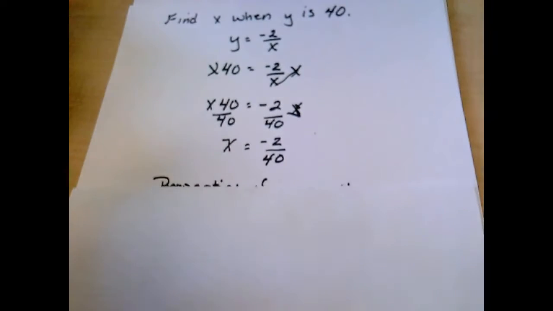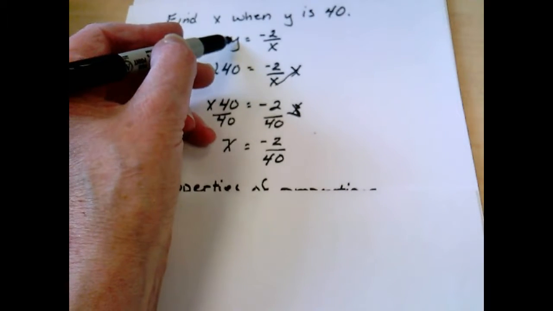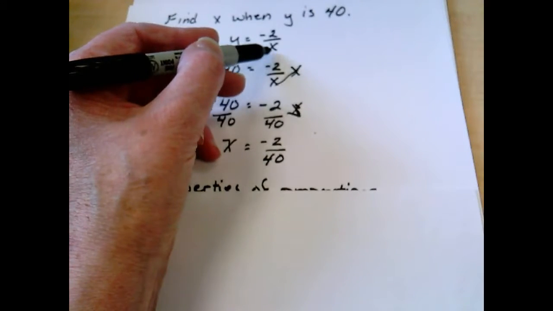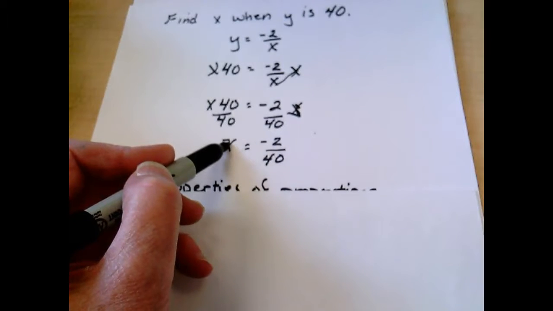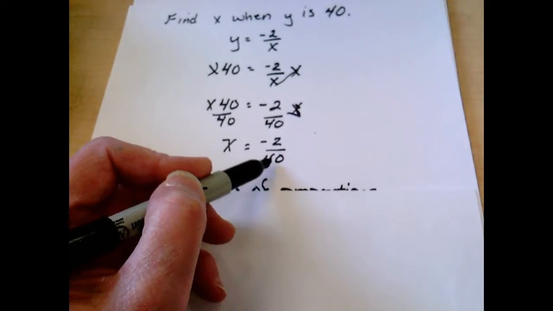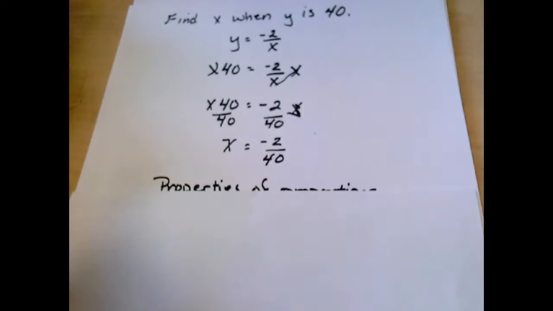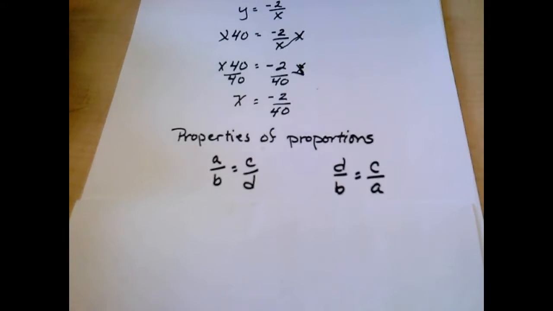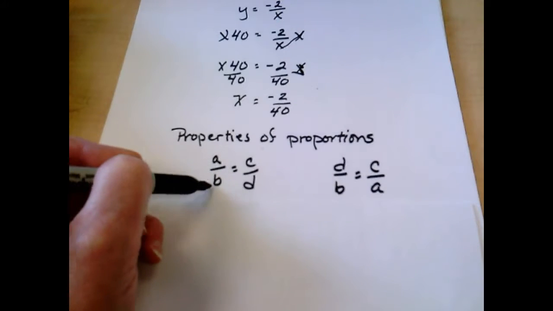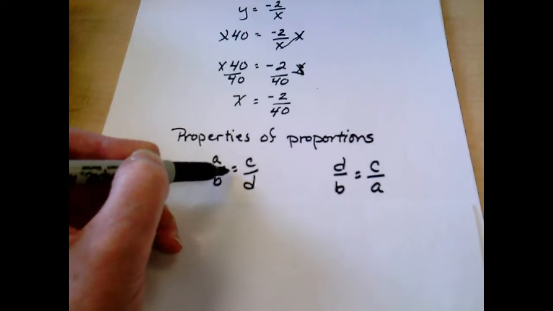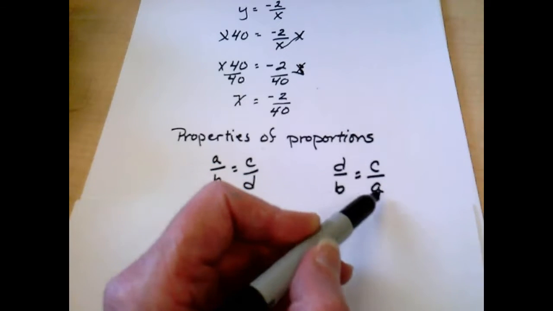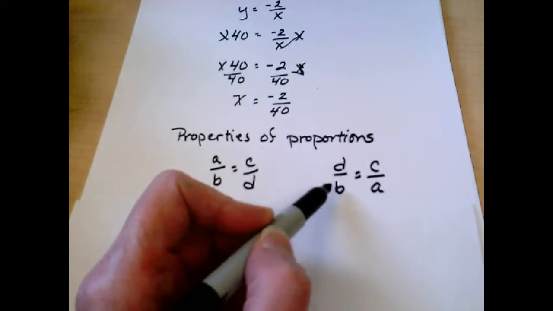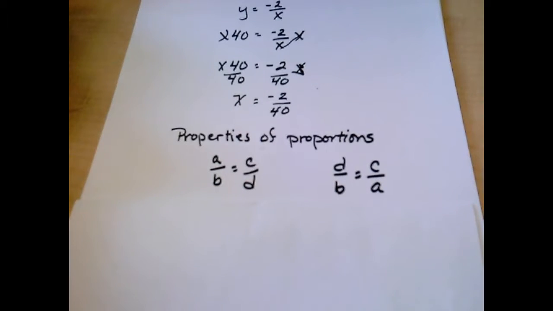If we look at this, y started here and x started there, the 40 and the x. Now x is on the numerator and 40 is in the denominator. They just switched places. If you remember back to properties of proportions, anytime you have two equal fractions, we can switch on the diagonal, and they will still remain equal fractions.